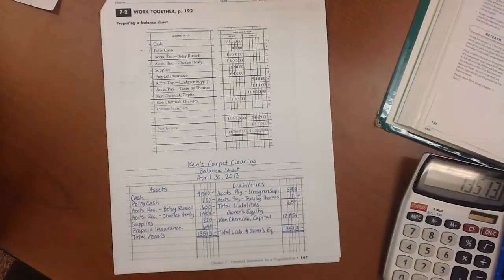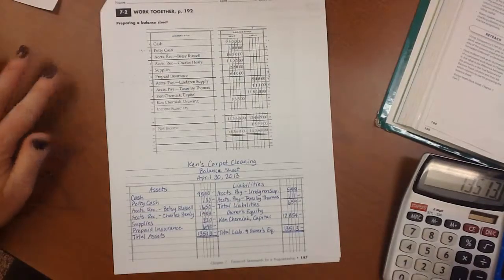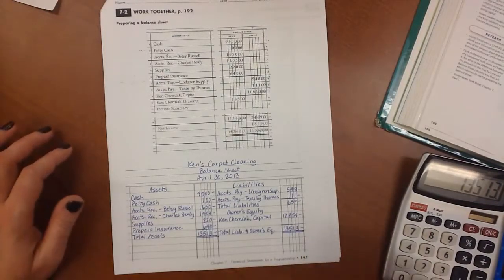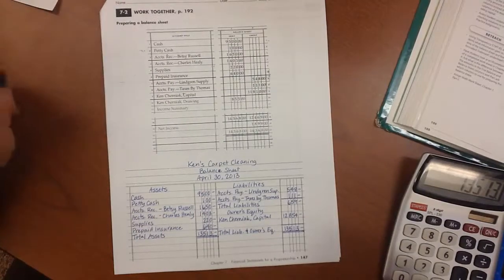All right, that is our balance sheet. Go ahead and use the same procedure to fill out your balance sheet on the 7-2 on your own.